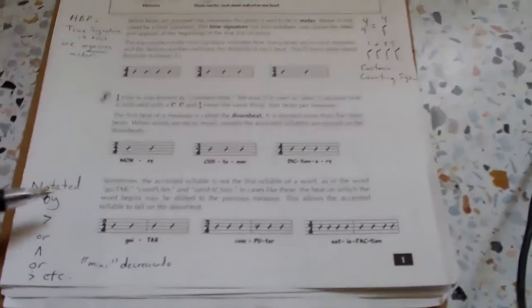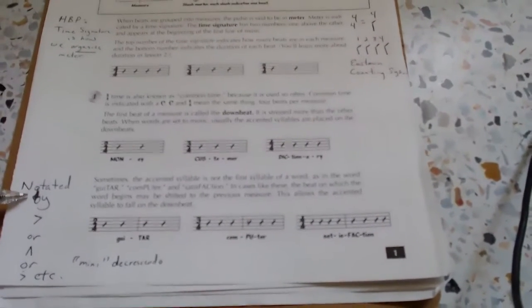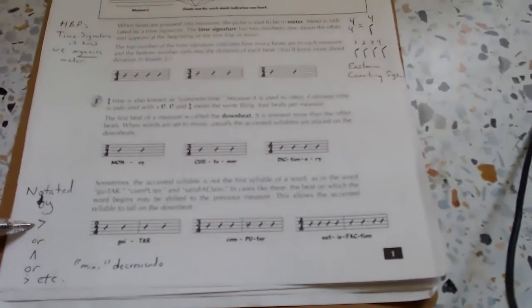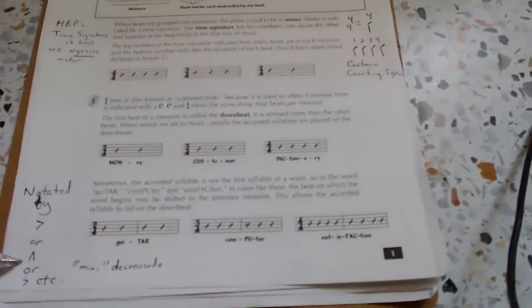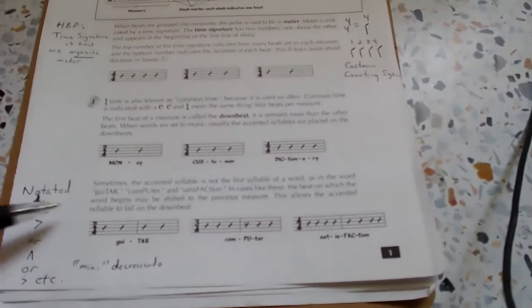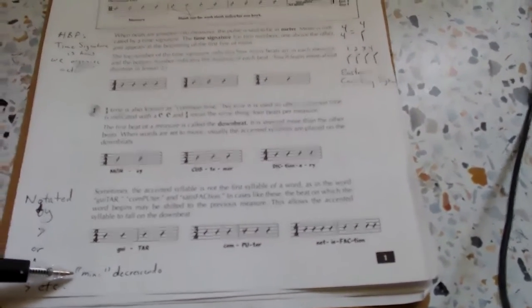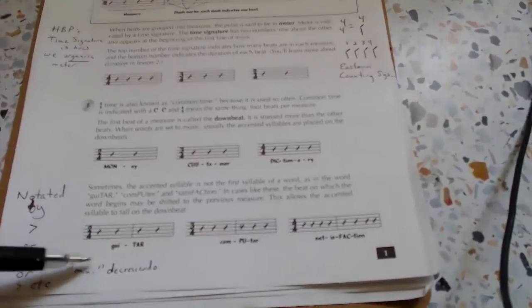So just because I'm giving you more Half-Blood Prince stuff here, that is notated by, sometimes you see this mark, you see this mark, you see this mark. There's lots of ways to mark an accent, okay? So I think of an accent as a mini decrescendo. We'll talk about that in a second.